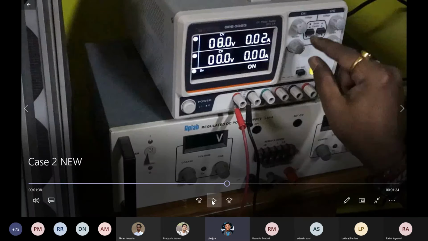So we are slowly increasing the input voltage and recording the current correspondingly.